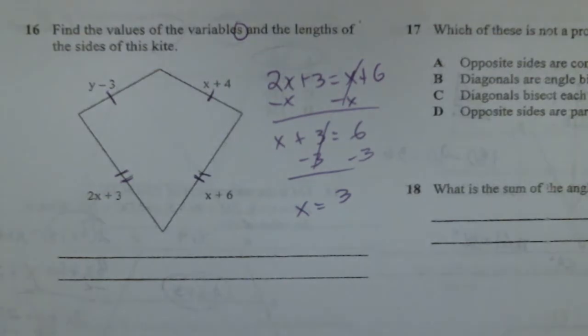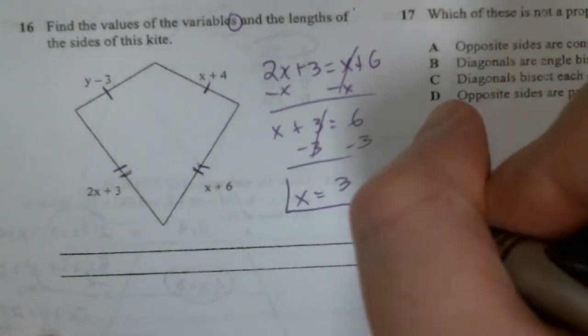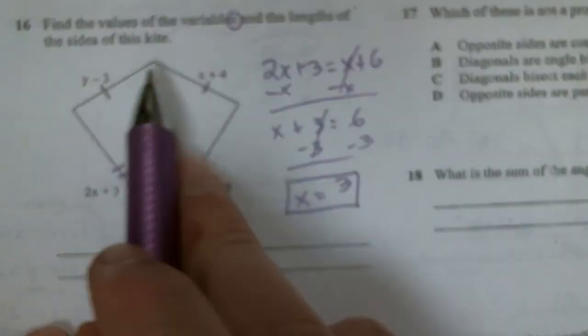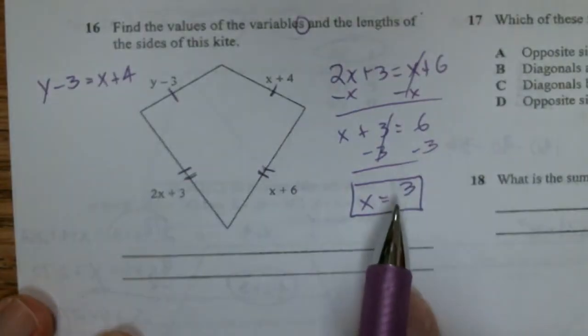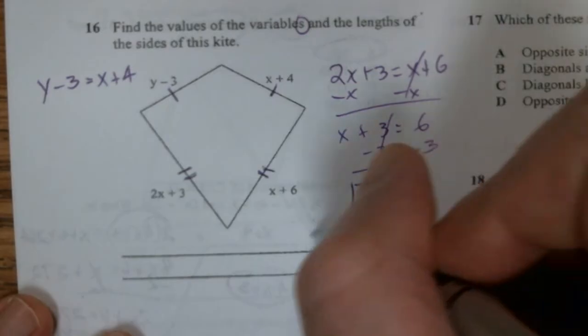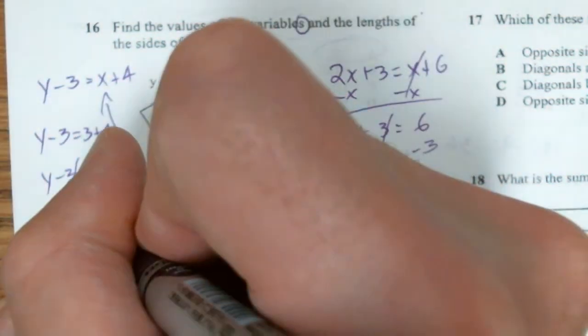Now that I have x, I can go back up here and set these two expressions equal to each other. I have y minus 3, that length, equal to this length, x plus 4, but now I know what x is. I already solved for it. X is 3, so I plug it in right there. Y minus 3 equals 3 plus 4. Y minus 3 equals 7. Add 3, and y is going to be equal to 10.